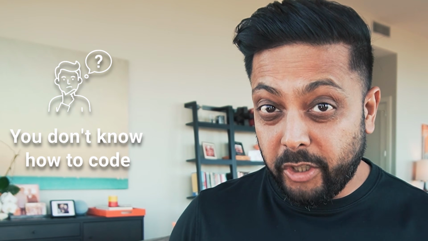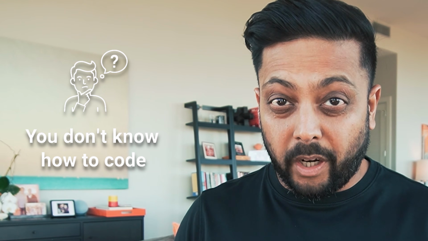If you've got a SaaS or AI idea and you want to build it and you don't know how to code, you really have two options. One, you can hire a bunch of engineers, a bunch of mercenaries that will build it for you and then keep charging you to iterate on it. Or you can have AI build it.